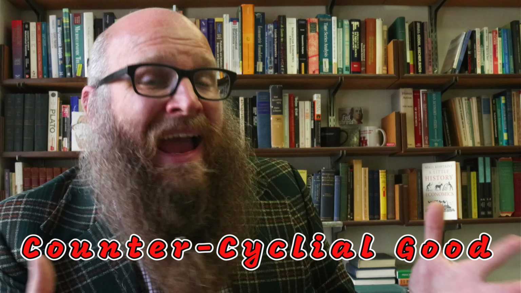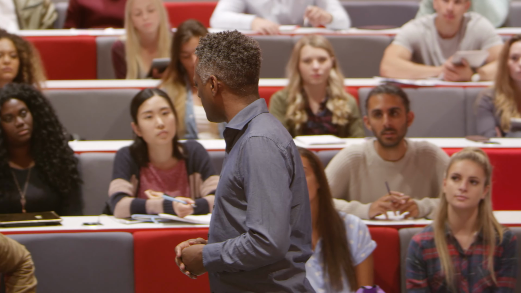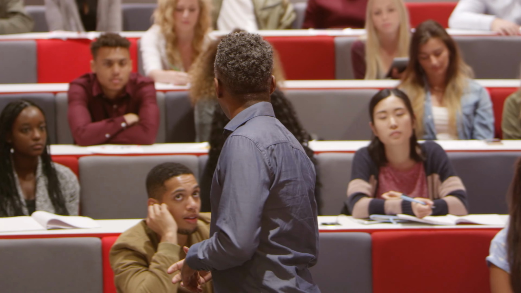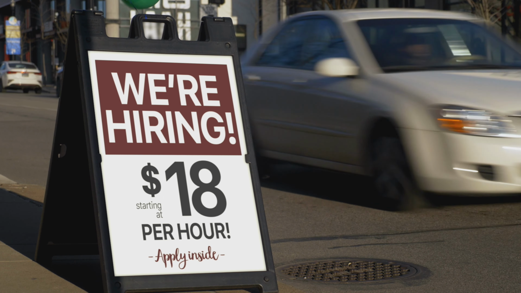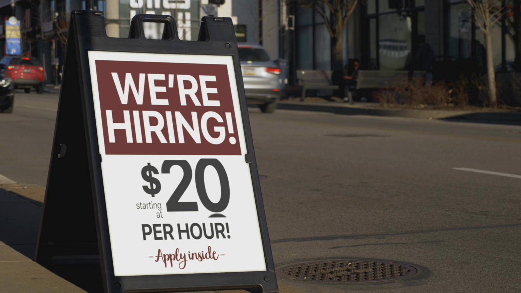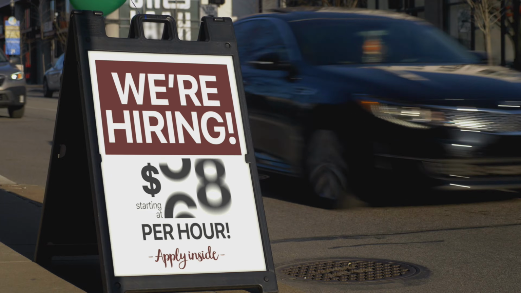Sometimes we call this a counter-cyclical good. Surprisingly, higher education is often like this. During a recession, people's opportunity cost of going to school is lower. If you're unemployed, you don't miss out on anything by going to school, and so enrollments rise. Likewise, when the economy is very, very strong, the opportunity cost of going to school is a little higher, the labor market's a little stronger, and we get slightly lower enrollments.